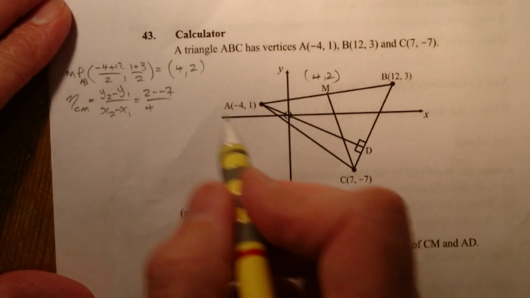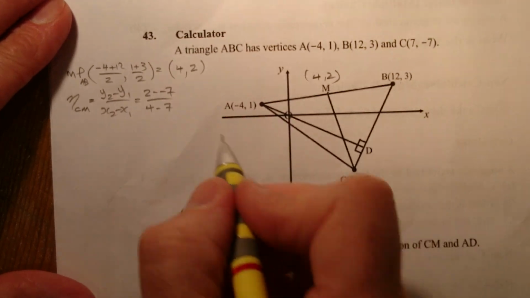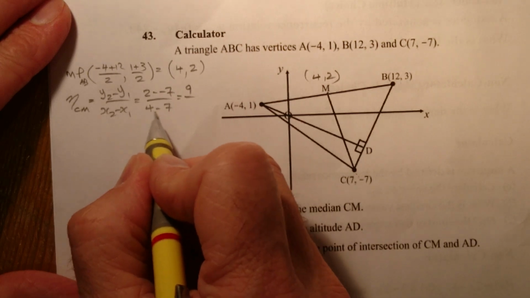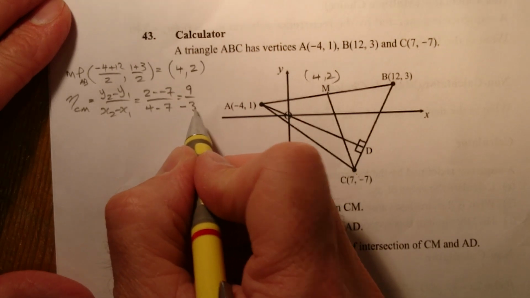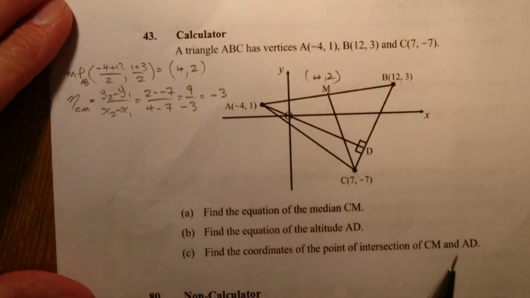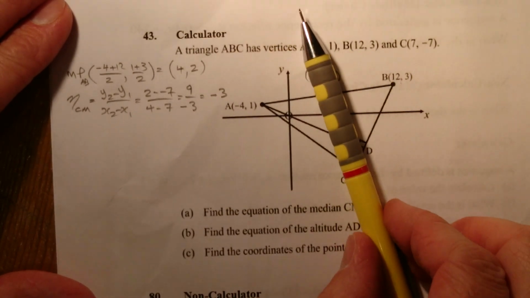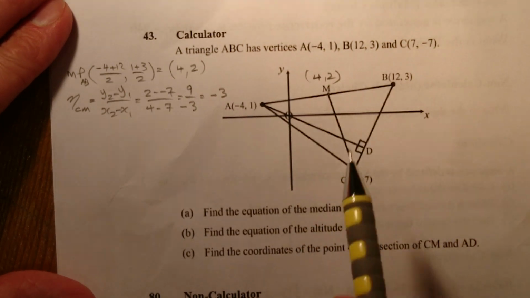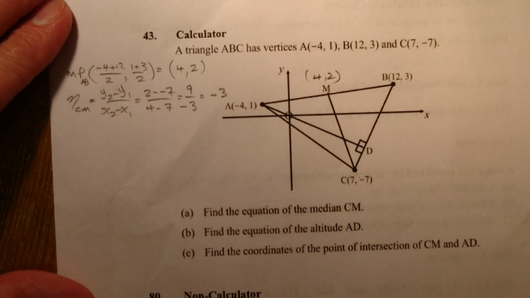So that'll give me a 9 on the top. And on the bottom there, I've got minus 3. So that should give me a minus 3 gradient. And I can look at the diagram that looks like a negative gradient as well. So I'm possibly on the right track. Sometimes the diagrams aren't drawn particularly good, or really they're not drawn to help you with that.